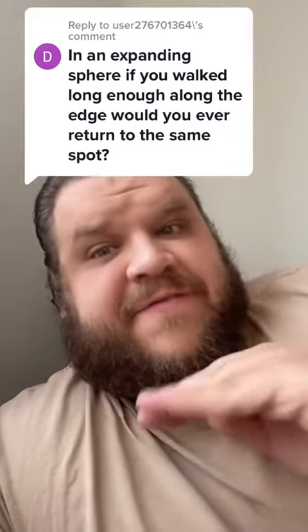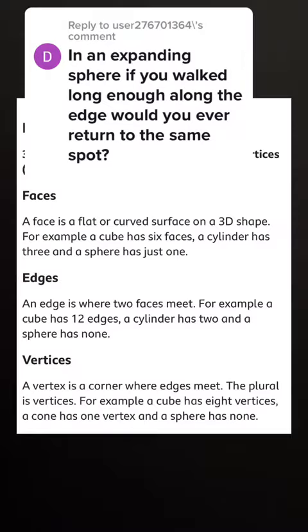Okay, I just want to make this clear because a lot of people have asked stuff like this. A sphere has no edge. It has a surface, a face, but no edge. Here's a quick rundown from BBC Bitesize, a resource for basic geometry.